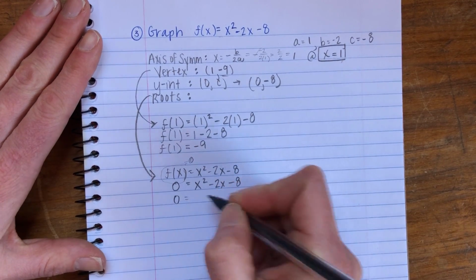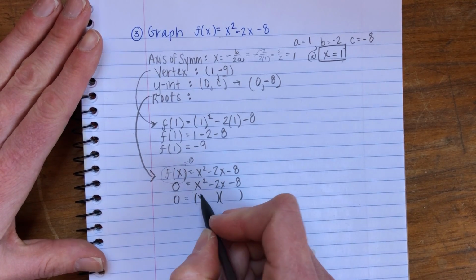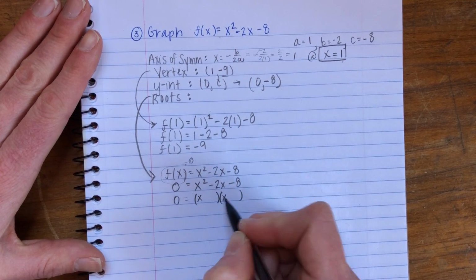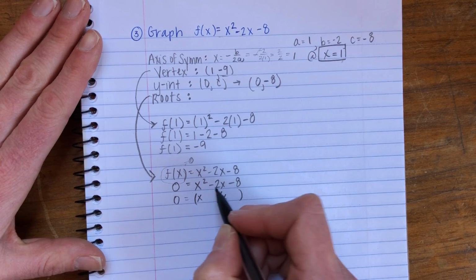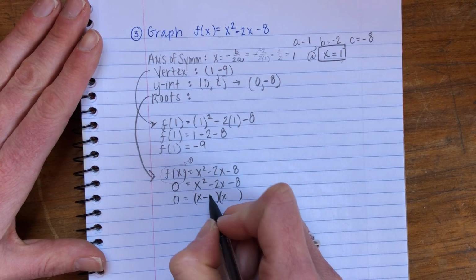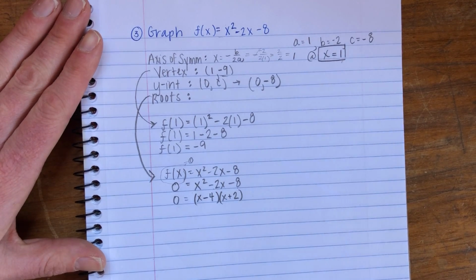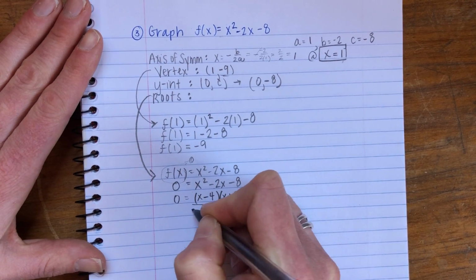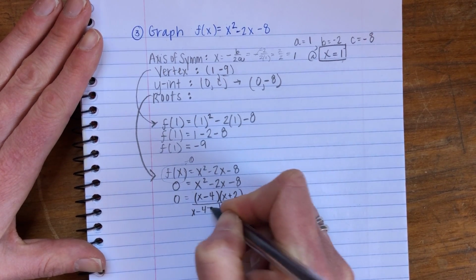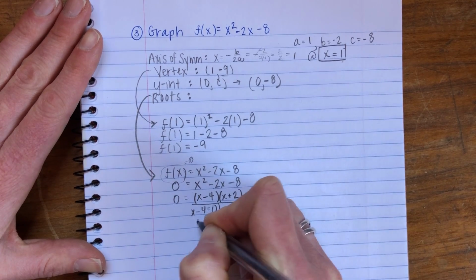So 0 equals, I have 1x squared, so I know it's going to be x times x, right? x and x. Two numbers that multiply to negative 8 but add to negative 2 would be negative 4 and positive 2. And then we can go ahead and set up our little t-chart. x minus 4 equals 0. x plus 2 equals 0.